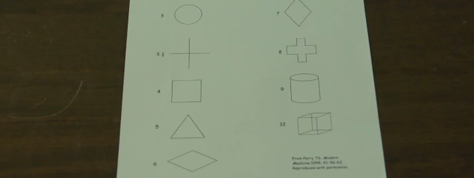In the copy the shape test, the child is shown the drawn shape and then we ask the patient to do the same shape, that is to copy the shape. So this is actually the patient's copying and this is the actual age group.